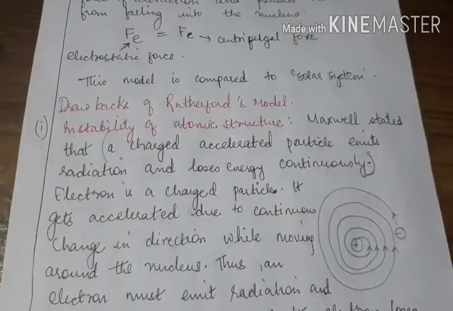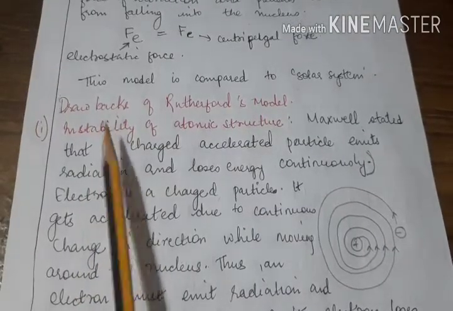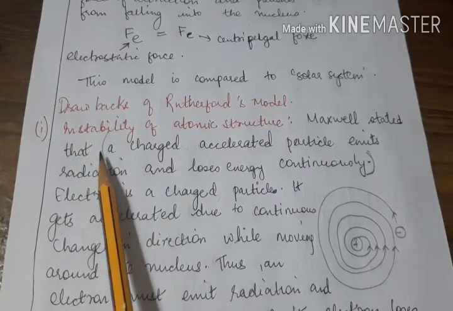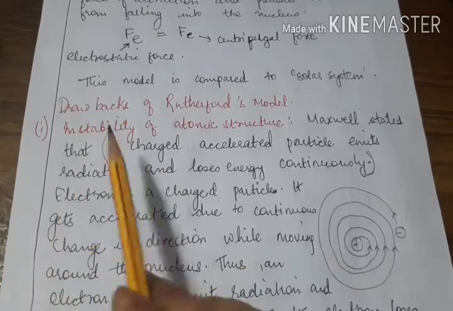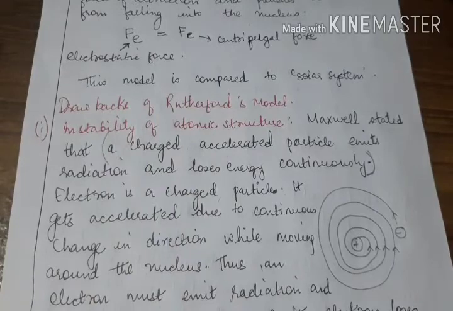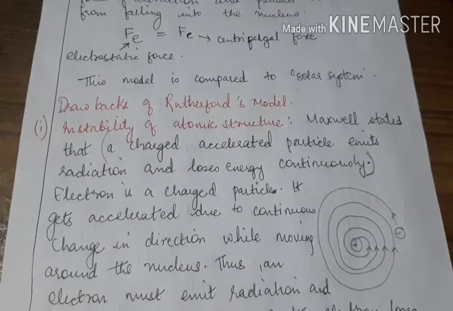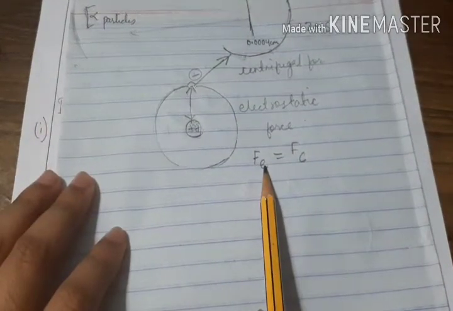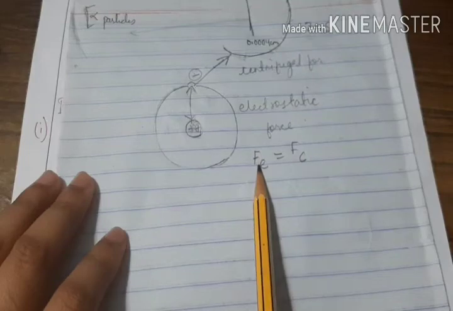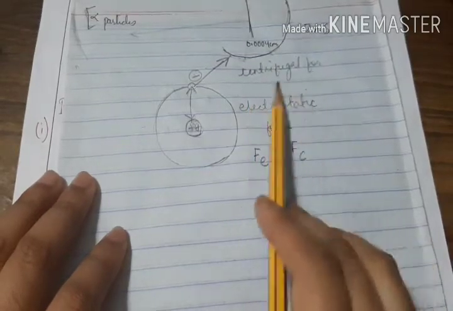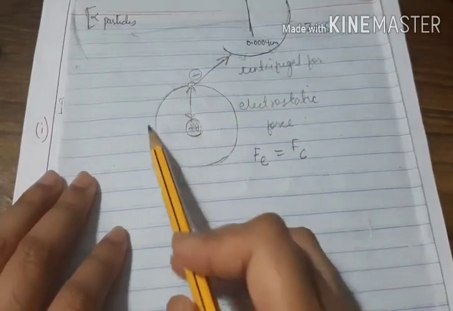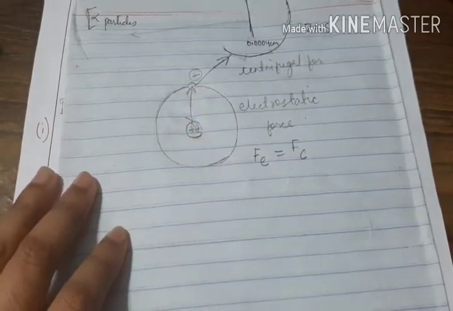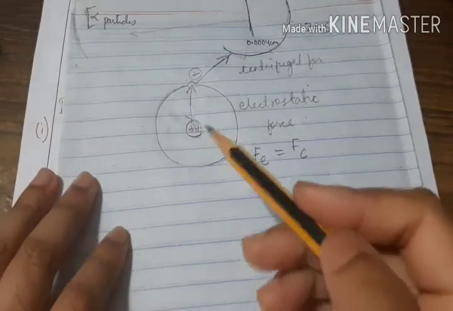Even Rutherford's model had some drawbacks, or disadvantages. Like it could not explain the stability of atomic structure. You know very well that Rutherford had explained the stability of the atom like this: the electrostatic force of attraction would be equal to that of centrifugal force. That is why electrons revolve around the nucleus in circular orbits and they are stable.